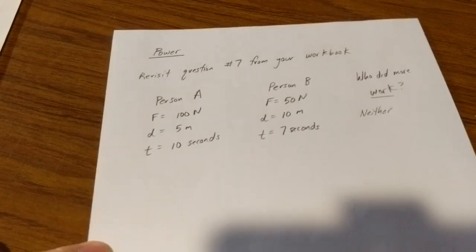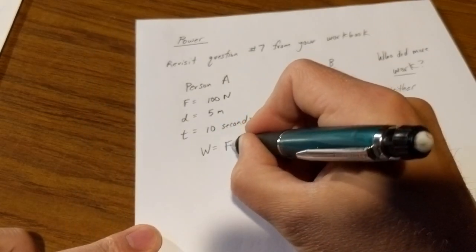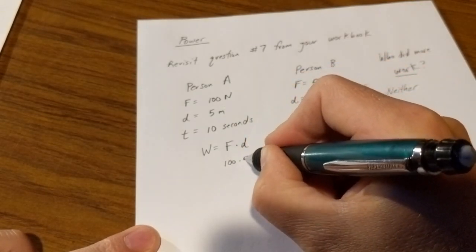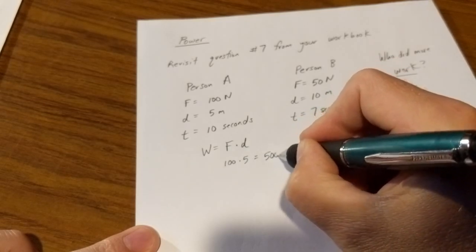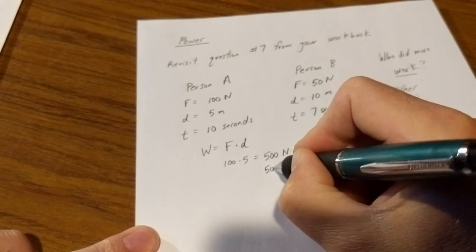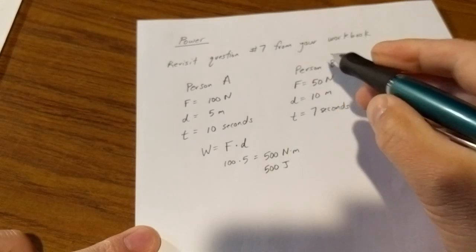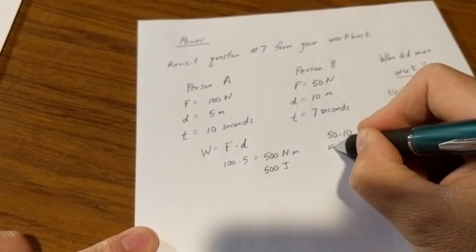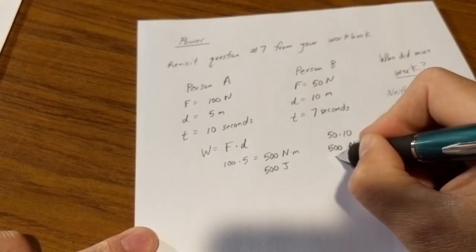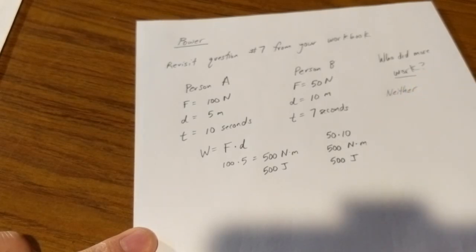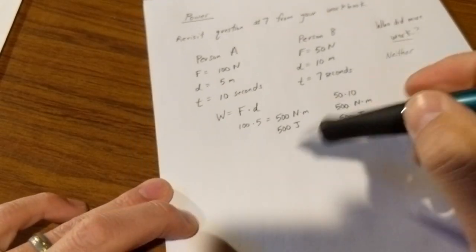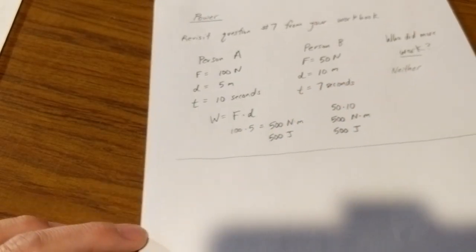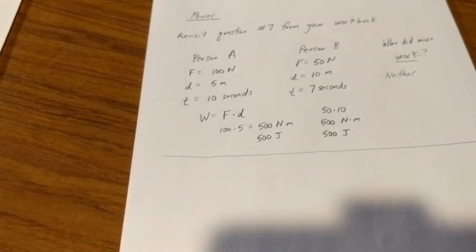Neither person did more work because work is force times distance. And in this case, it's 100 times 5. So this person did 500 Newton meters or 500 joules of work. And person B did 50 times 10, which is again 500 Newton meters or 500 joules of work. So neither did more work, but the purpose of that question was not just related to work. It was also related to power.